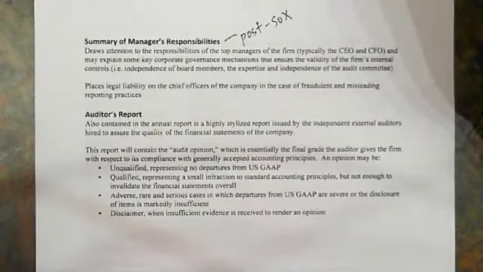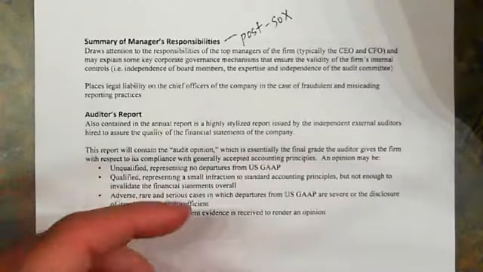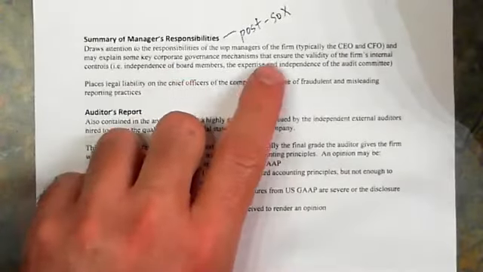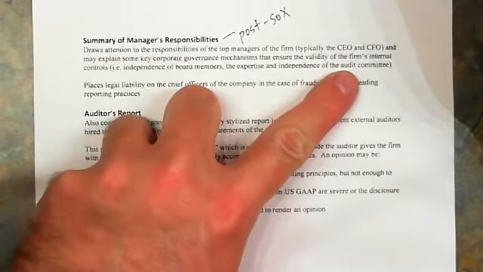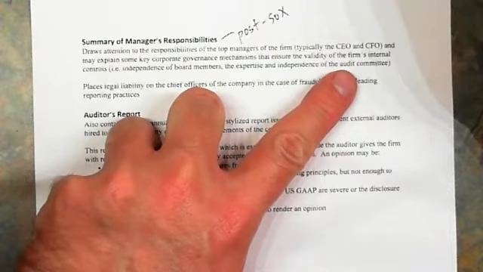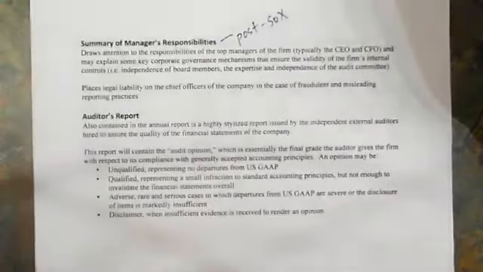So a lot of this will be talking about not only the responsibilities of management, but perhaps their independence, their expertise, and also the independence of Audit Committee members. The Audit Committee is a committee of the board of executives that meets with the external auditors, hires the external auditors, and works with providing information to those auditors.